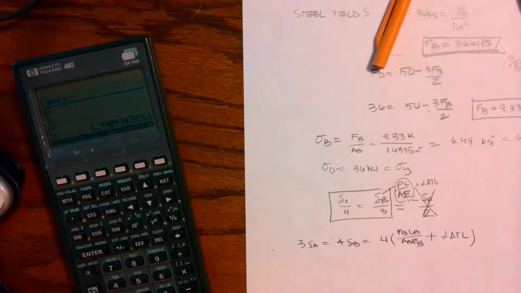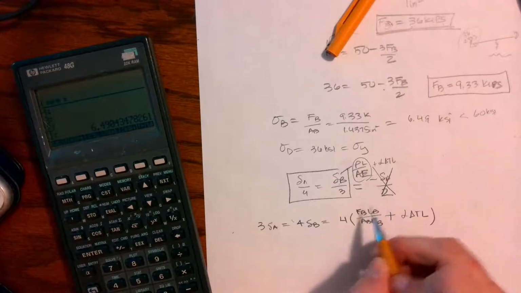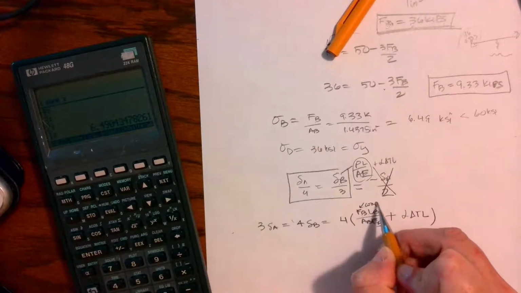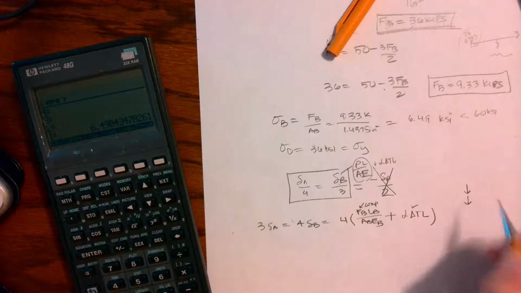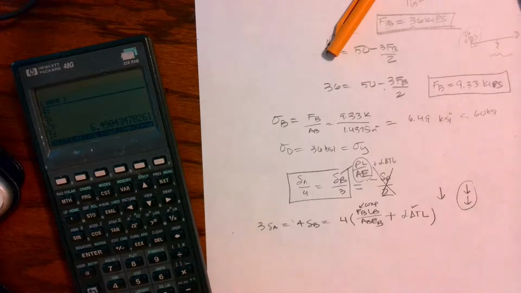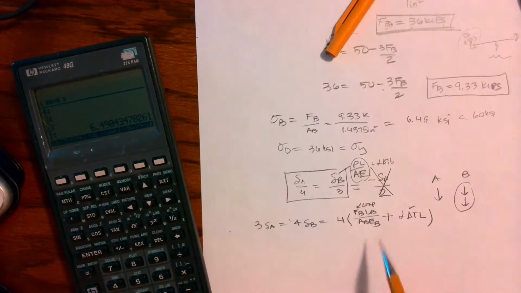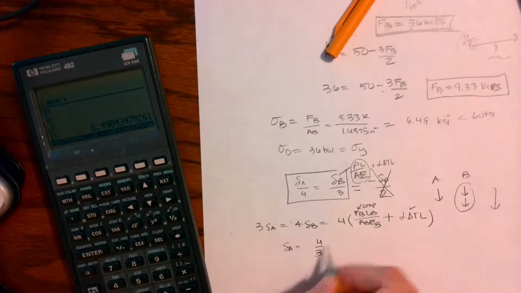And this time, I get really wonky with things. I am probably not as consistent as I should be. I know that this force is in compression, and so it's going to make us want to move down. And I know that this temperature is decreasing, so that's also going to make us want to go down. And both of these are going down just like point A is. So I'm just going to get rid of negatives, because I know that the compression and the change in temperature are causing that bar to get shorter. So I have delta A equals 4 over 3.